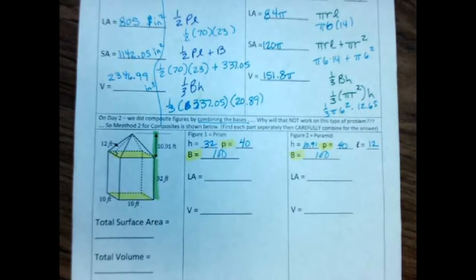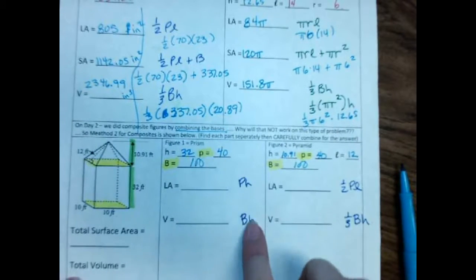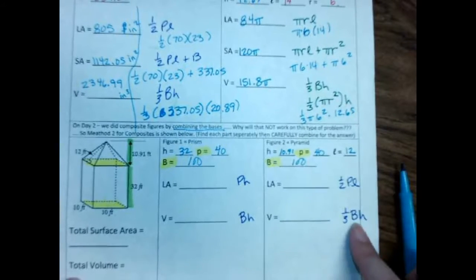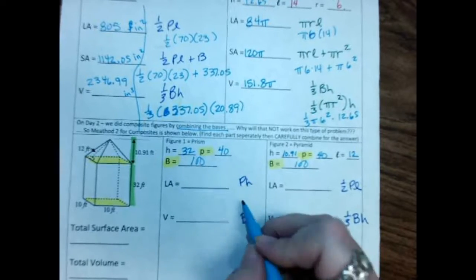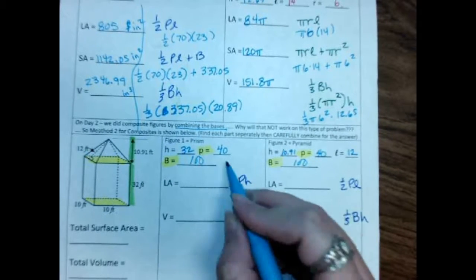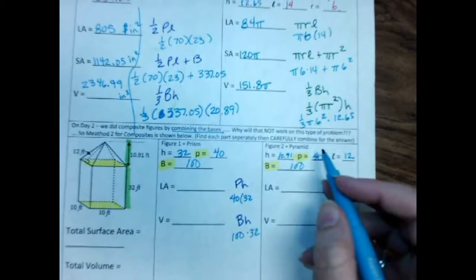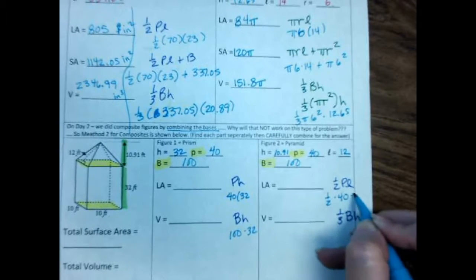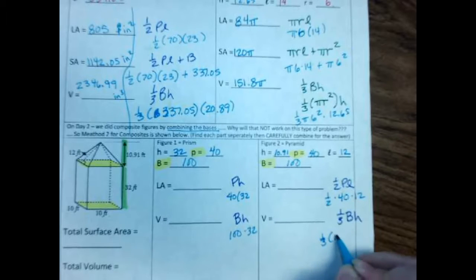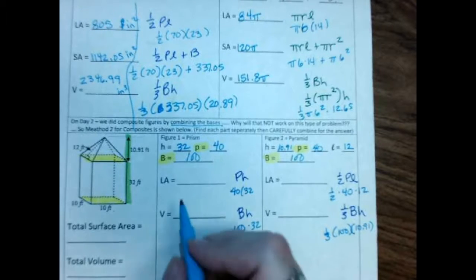I'm going to write the formulas down. And you do want to be careful that these are the formulas for the prism, and these are the formulas for the pyramid. It's not the same thing. And then be sure you're plugging in the right numbers. So these are the numbers off of this one, and then this one. And then over here I'm plugging these numbers into this one. Now, just plug these in your calculators to get these numbers.